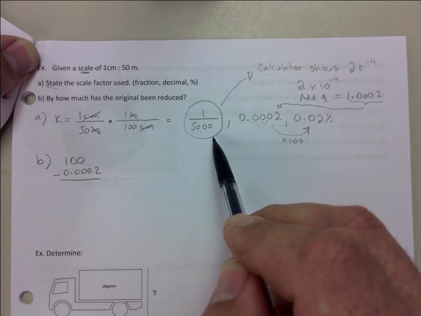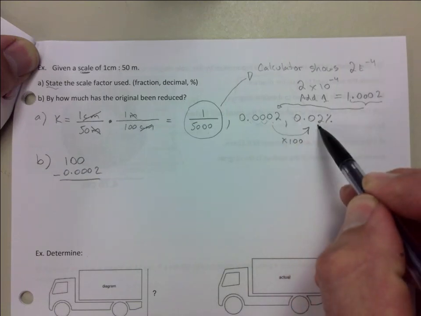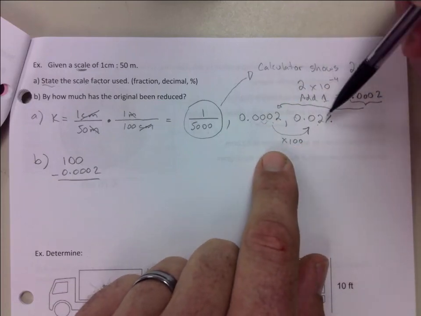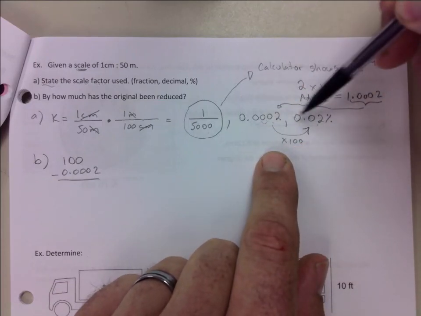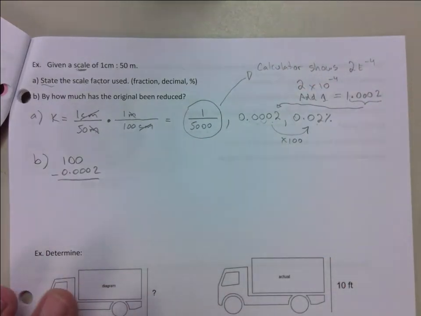Leave it like that if you must, okay? Then there's decimal and then there's percent, okay? But those are also acceptable. I can give them to you as a percentage. You can turn it into a fraction. This gets me to a side note here, okay?